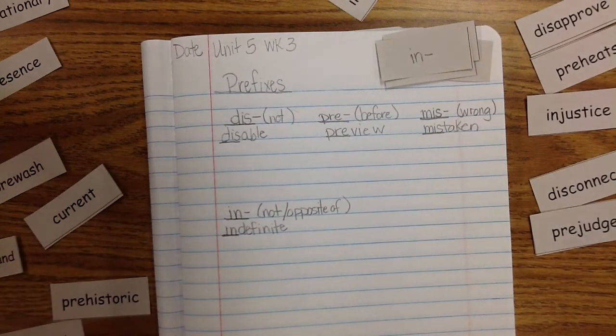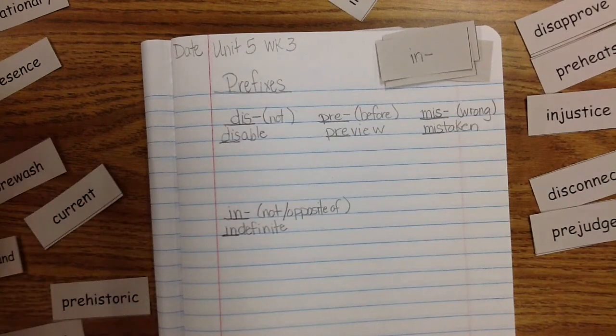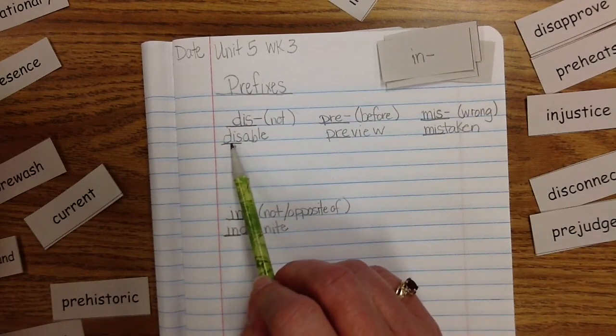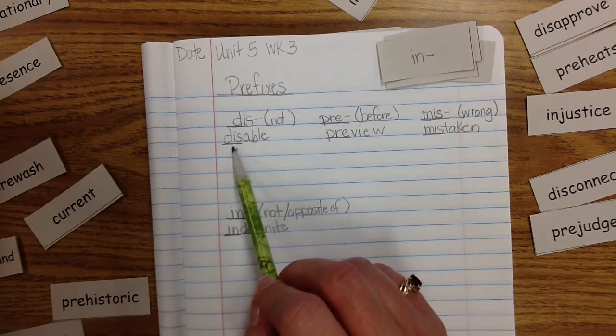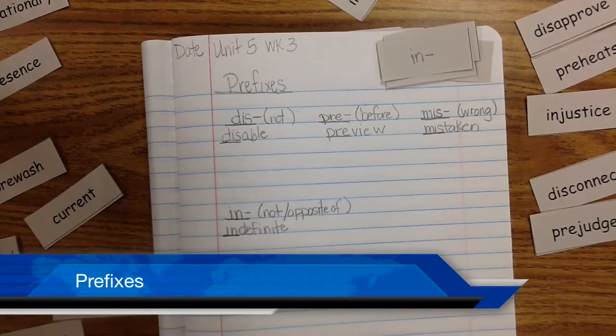I want you to finish all of the words that are around your notebook, and make sure that you are underlining the prefix. Make sure you say the word, spell the word, write the word, and as you're writing the word, please spell it out loud. Hopefully you don't have any questions. If you do, please ask your teacher at school. We will help you in any way that we can.